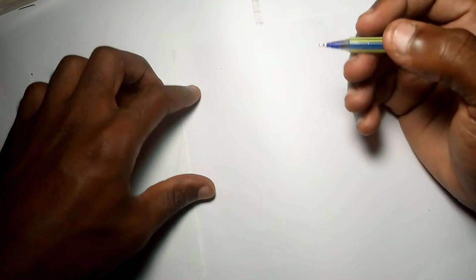Welcome to East Academia. My name is Brian, and today we are going to talk about removable continuity. First of all, what is this concept that is known as removable continuity?